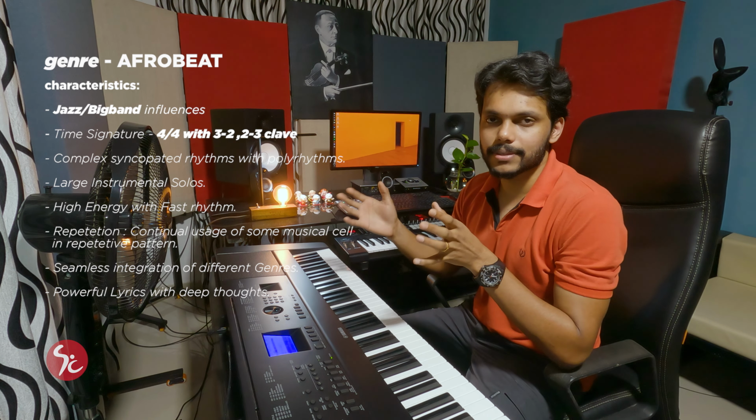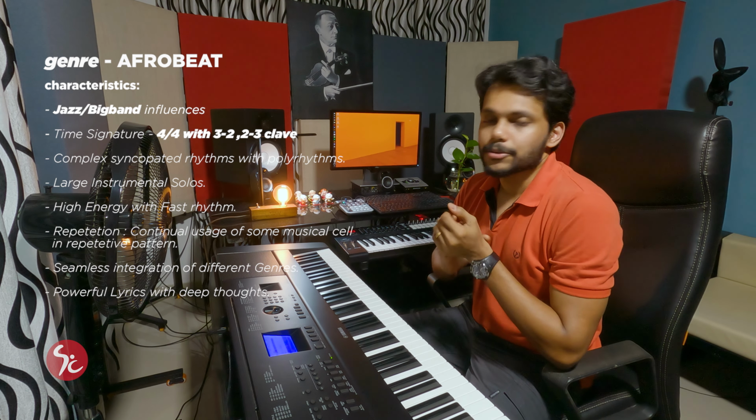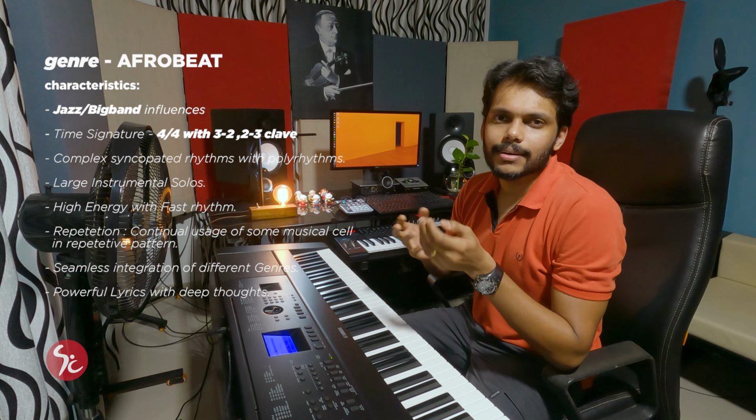And as I have mentioned earlier, horns are an integral part of Afrobeat. So horns are played as part of big band music. It's so heavy, and all the melodic, harmonic, and even rhythmic aspects of the music are conveyed through horns. And like I said before, he gives space for every musician. So everyone will have their own part to play as solos. So lengthier solos are also an important characteristic of this particular genre.